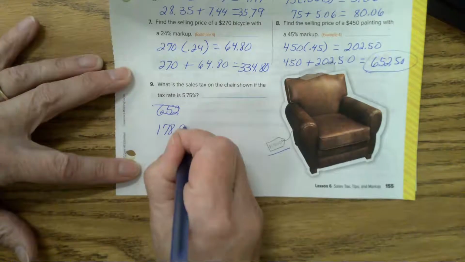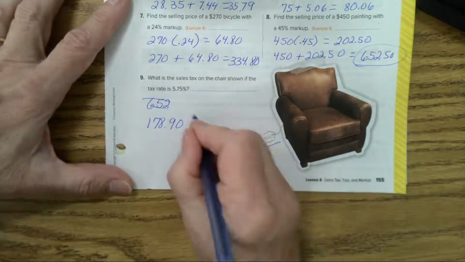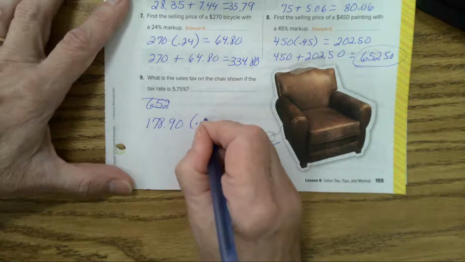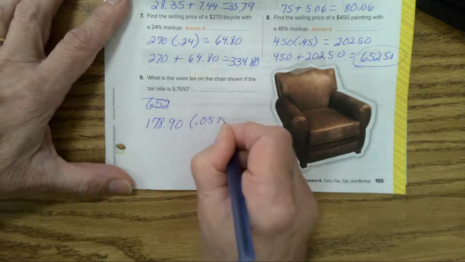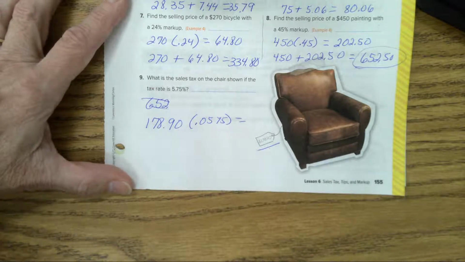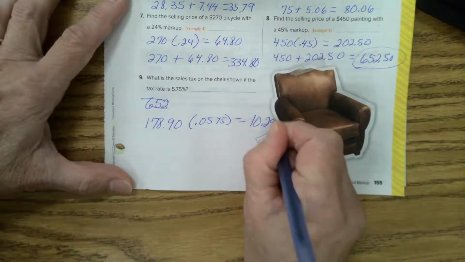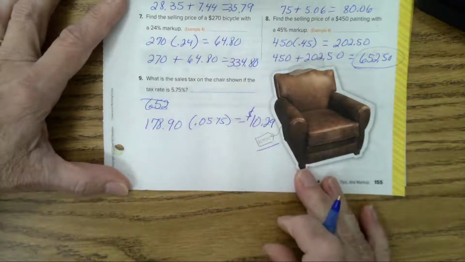I thought it was a $1,000 chair. So $178.90 times 0.0575 equals, they just want the tax, right? $10.29. Okay, any questions on this lesson?